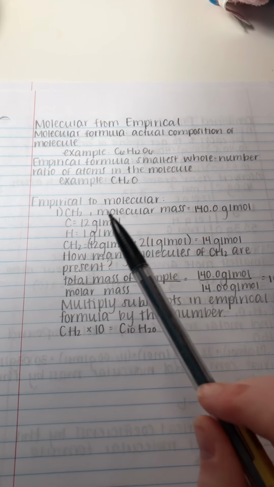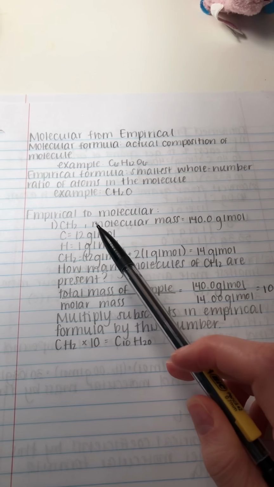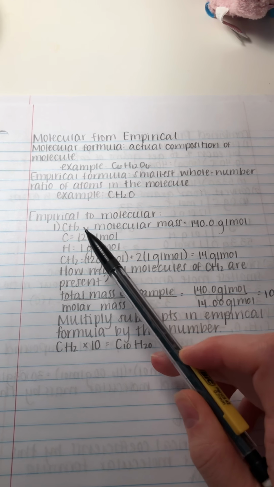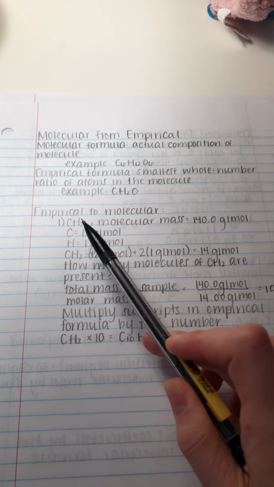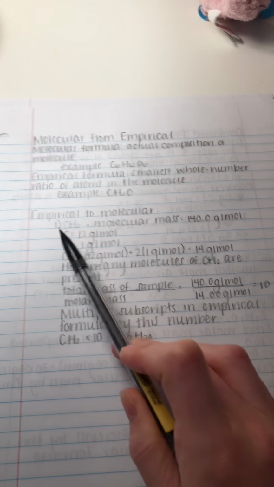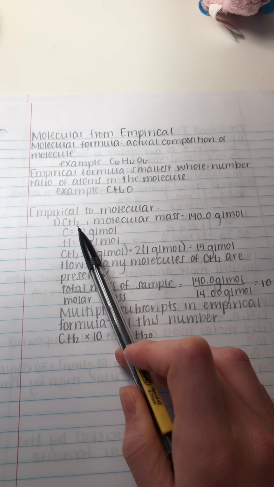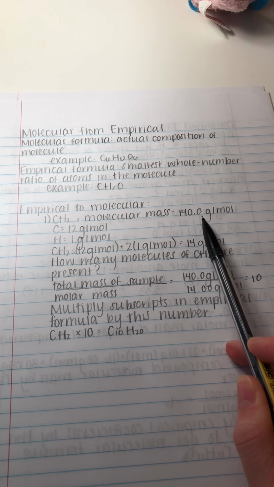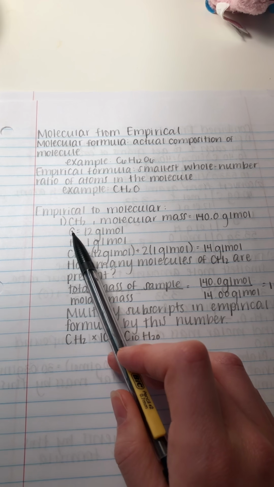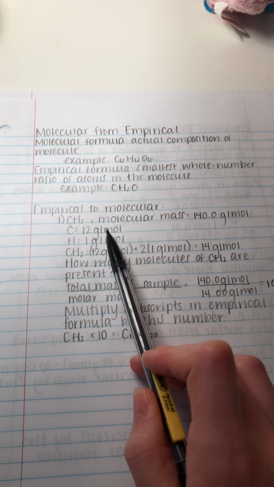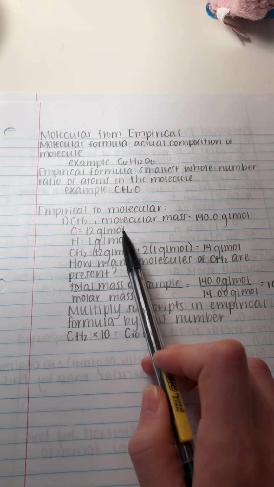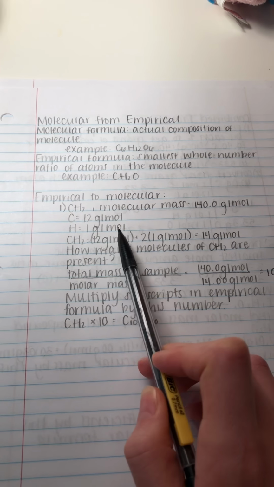Now, when you're converting from an empirical formula to the molecular formula, the first thing that you want to do is figure out the molar mass of your empirical compound. So here, for the first example, we're given that our empirical formula is CH2 and our molecular mass is 140 grams per mole. Then we go to the periodic table and figure out what the molar mass is for each atom in the compound. Carbon has a molar mass of 12 grams per mole and hydrogen has a molar mass of 1 gram per mole.